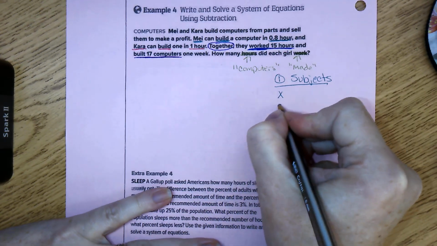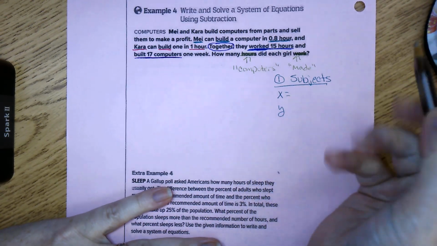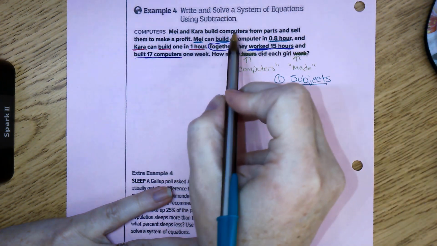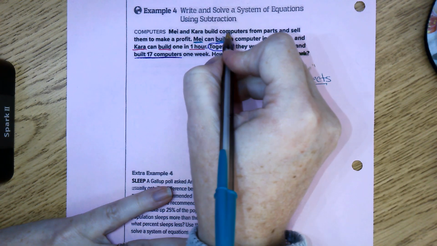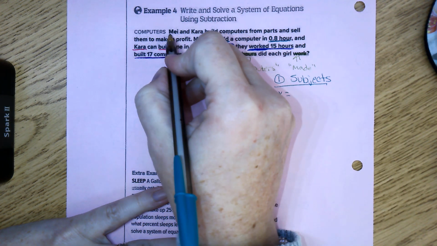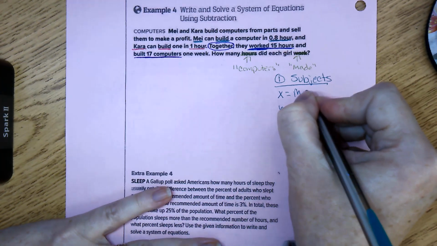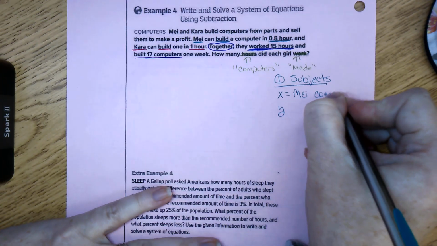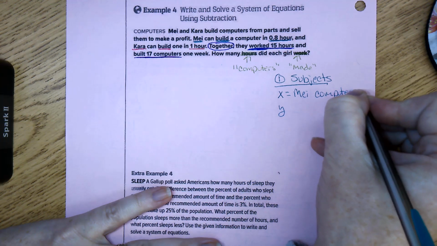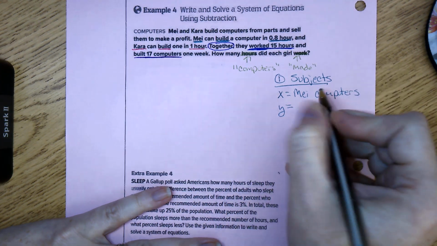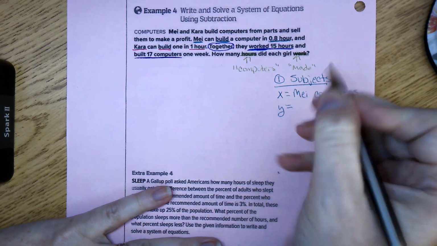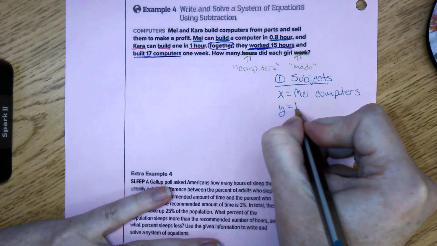We have X and we have Y. Well, we're talking about computers. And whose computers? We're going to talk about May's computers with X. Because we want to differentiate with Y's computers, which are Kara's computers.